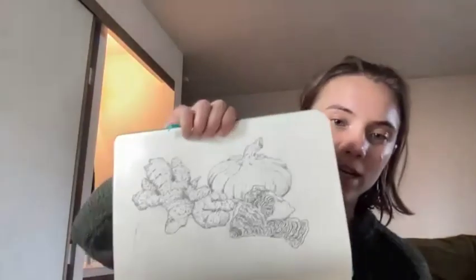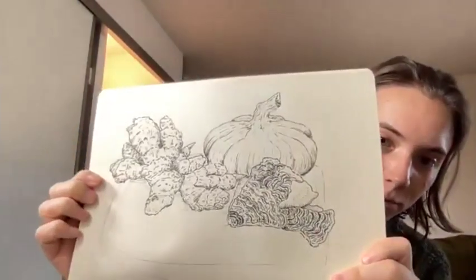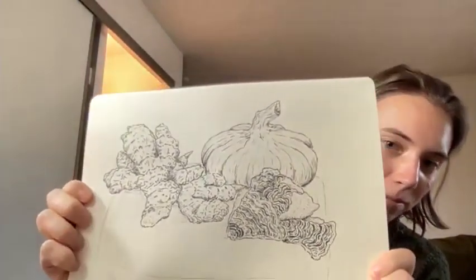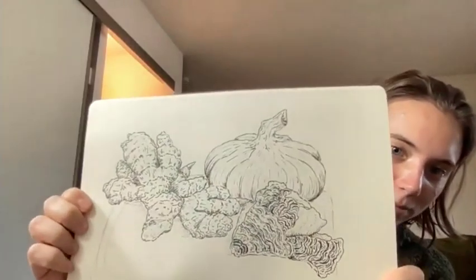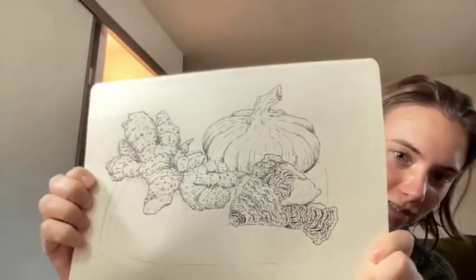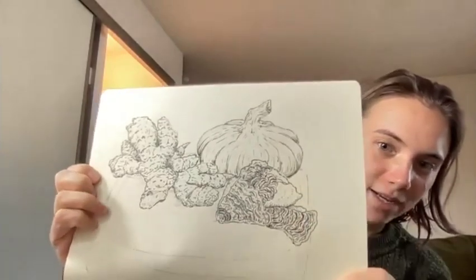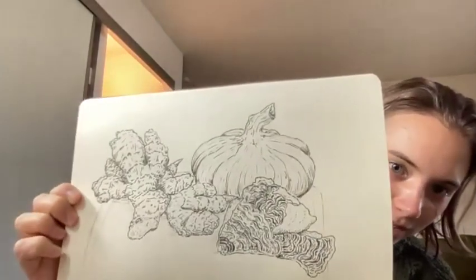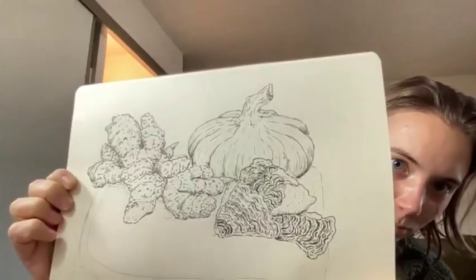Let's see, that was figure drawing. Okay, so I had an assignment where, once again, you have to use the marks. This is what I was practicing for with the salamanders. So I just grabbed some organic objects that were on my kitchen counter, and you've got turkey tail mushrooms, garlic, ginger, and the idea was to show the different textures just with different marks.